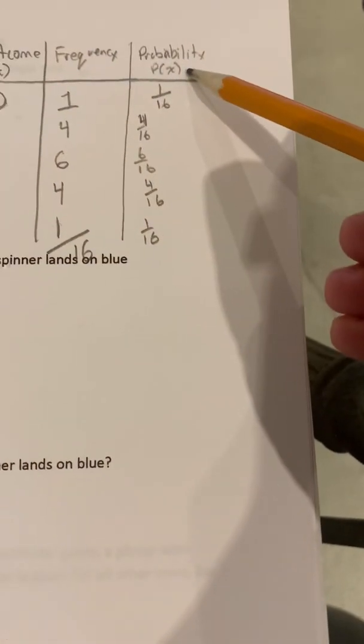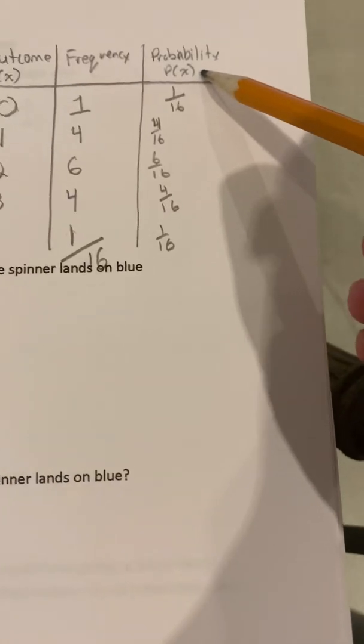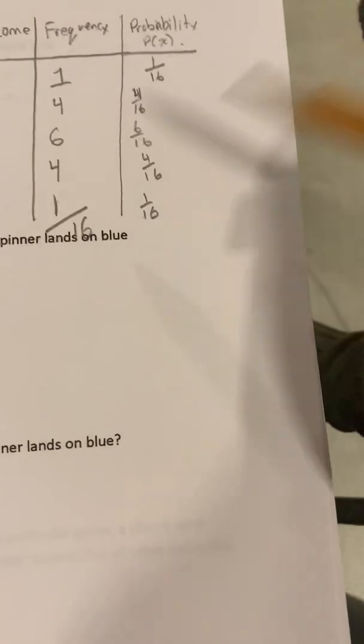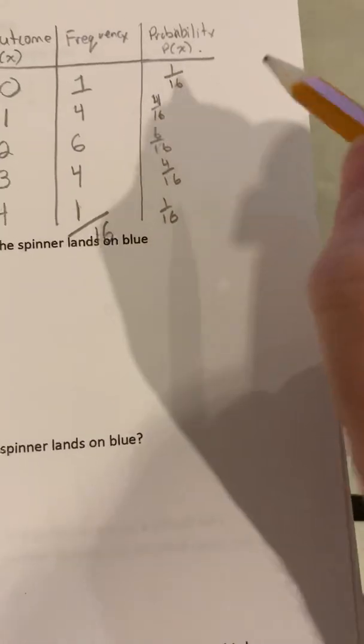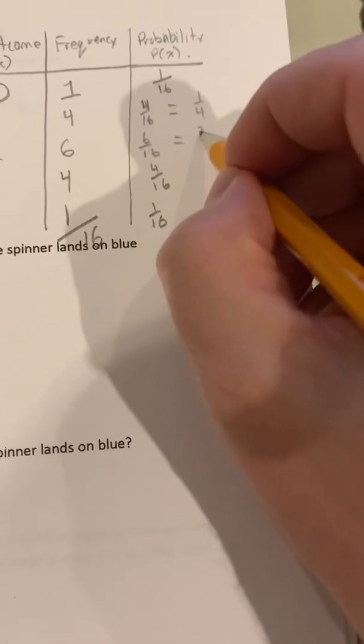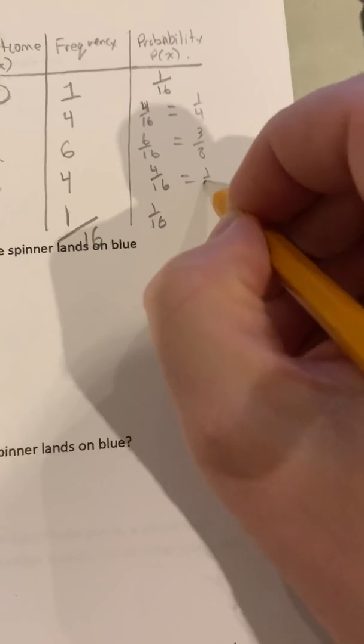Okay, remember, probability you could write in 3 different ways. You could write it as a fraction, decimal, or percentage. Okay, I have them as fractions here, but if you leave it as a fraction, you would like to reduce them. So we have 1 over 4 for this one, and this one would be 3 over 8, and 1 over 4.